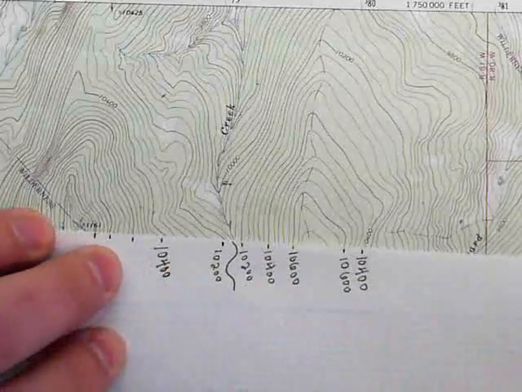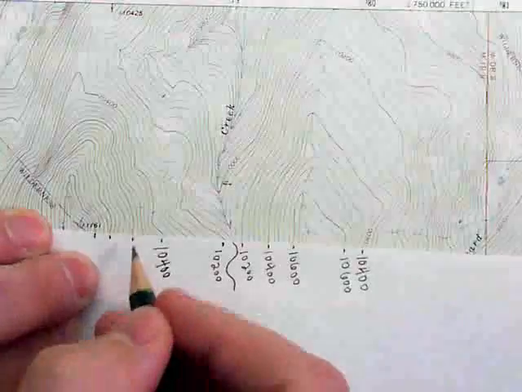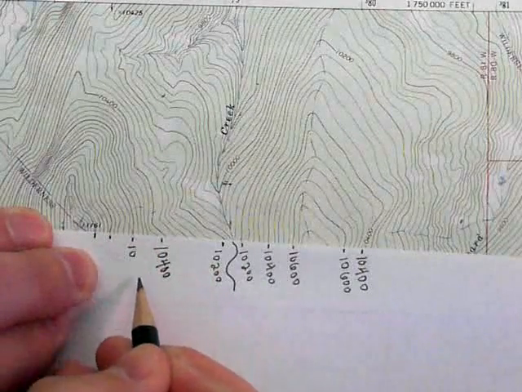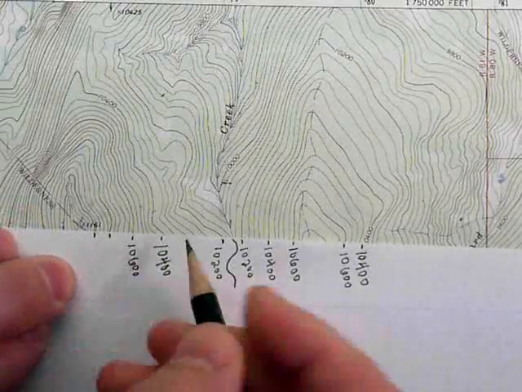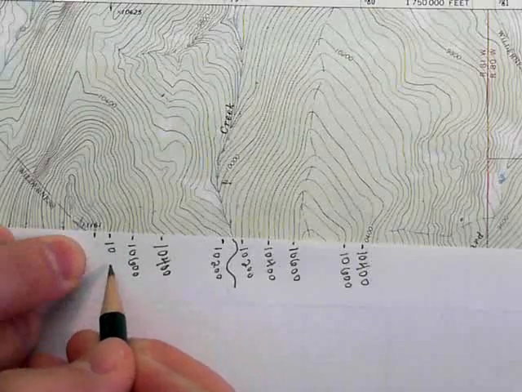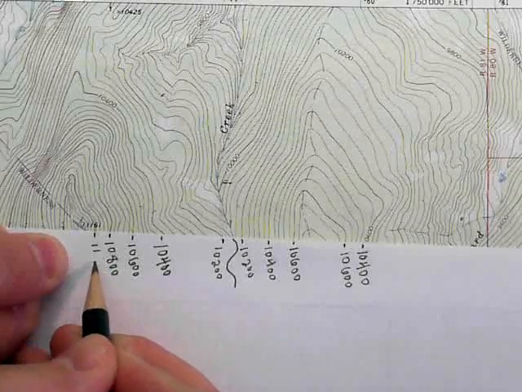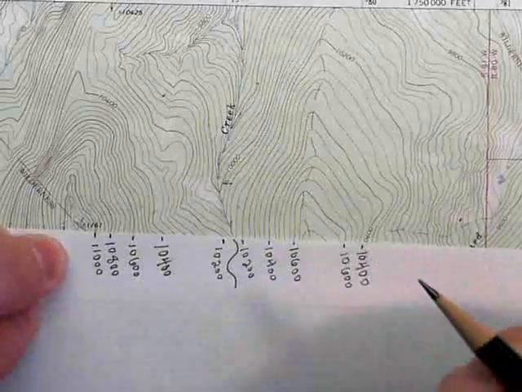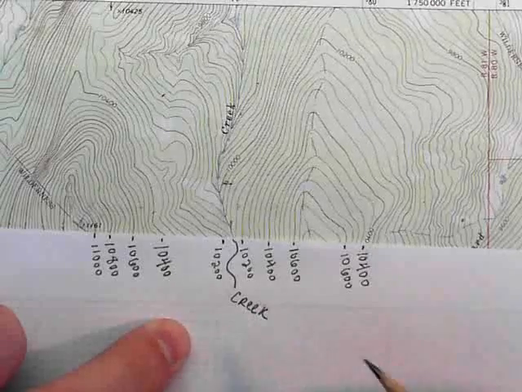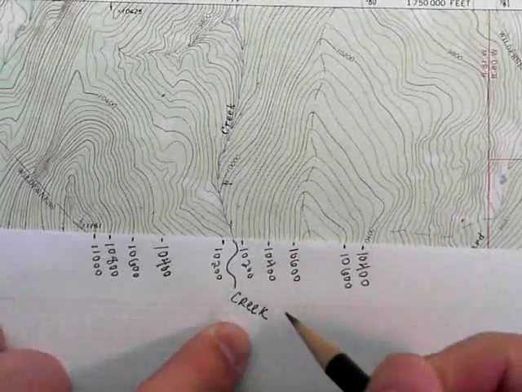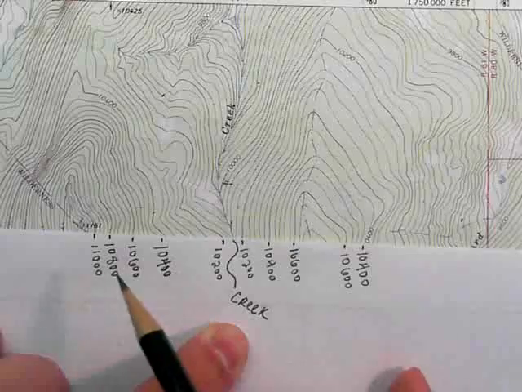We already have 10,400 there. Elevation's increasing going this way towards the south. So this would be 10,600 because it's 200 plus this one. Then I need to add another 200 going this way, so this would be 10,800. And my last mark here is 11,000. Now I have all my values. I have my creek on here as well, for reference purposes. Before I pull the paper away from the map, the next thing I need to record is the orientation of my profile line.